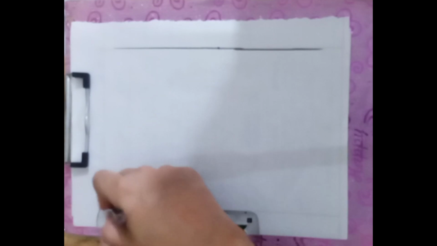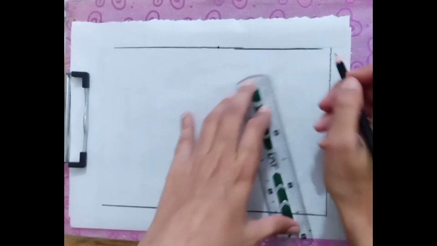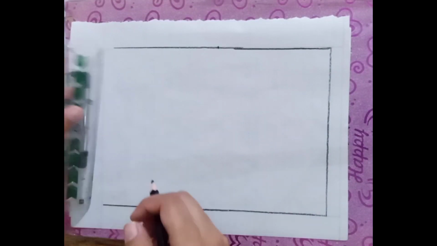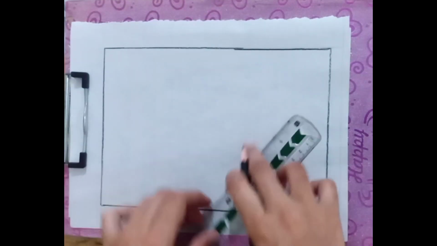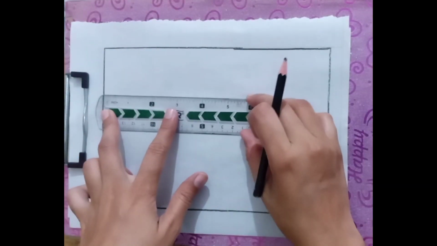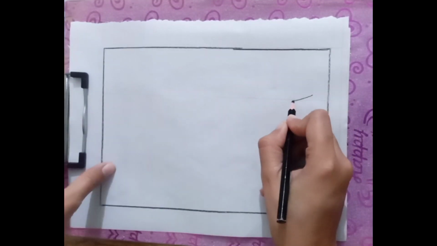Welcome to our tutorial on drawing natural scenery. In this video, we will explore the art of capturing the beauty of nature on paper. Begin by selecting your subject matter, whether it's a serene landscape, a lush forest, or a majestic mountain range. Find inspiration in the world around you.